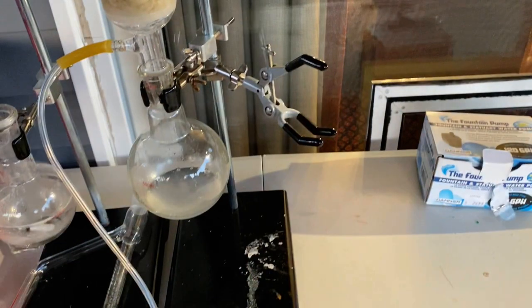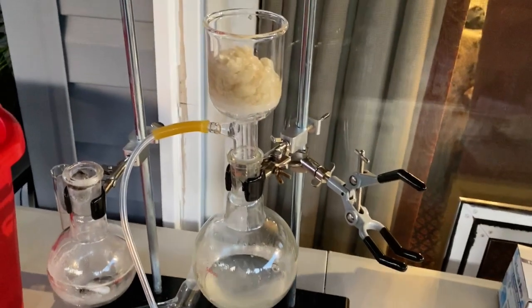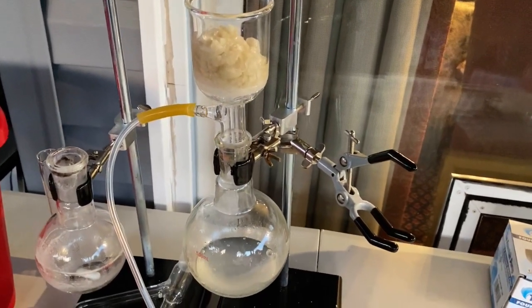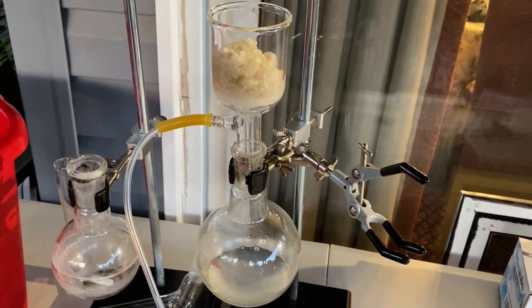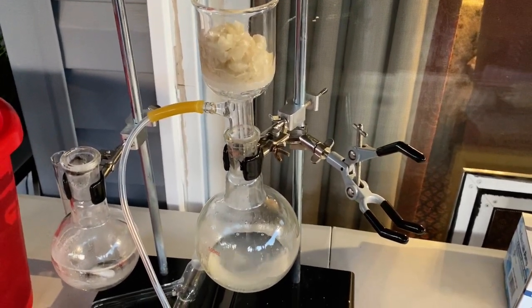All right, so we're just gonna let it sit for now. And as you can see, we got a fair amount of crystals. All right, that's it for now.